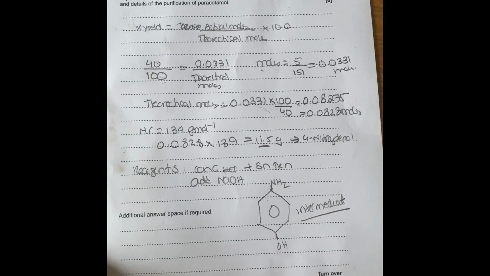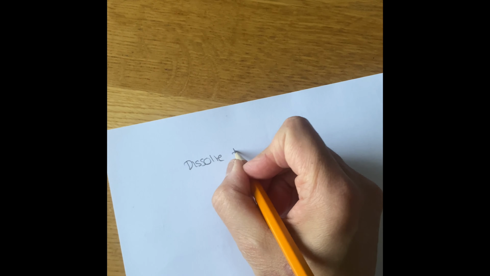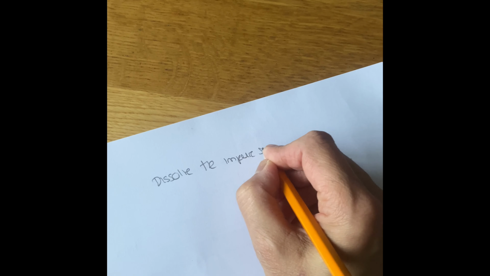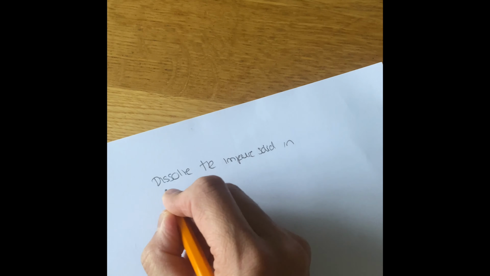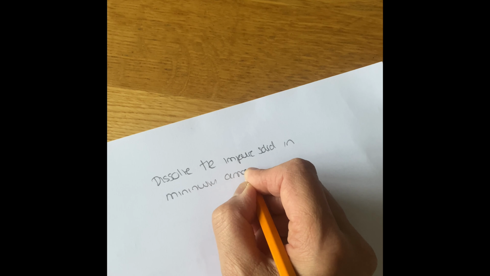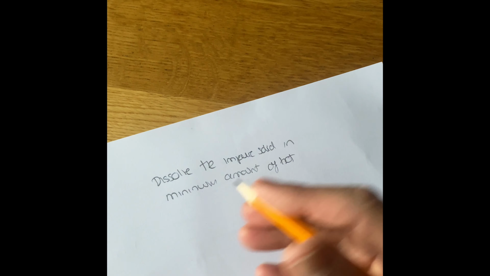To purify a sample of paracetamol, you need to dissolve the sample, the impure solid, in a minimum amount of hot solvent, because you have to heat it up to dissolve it.